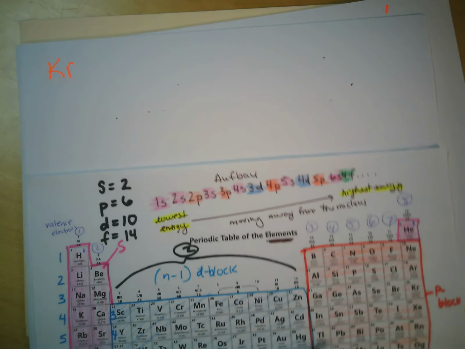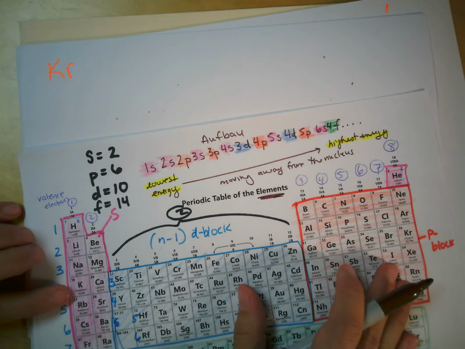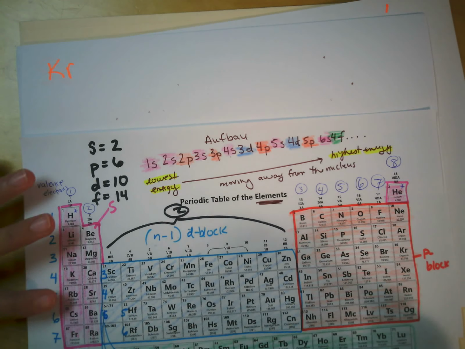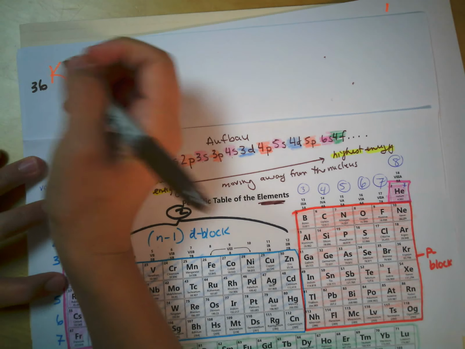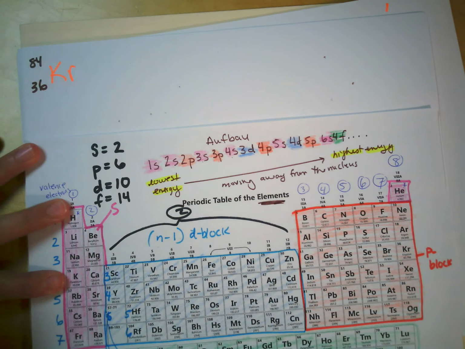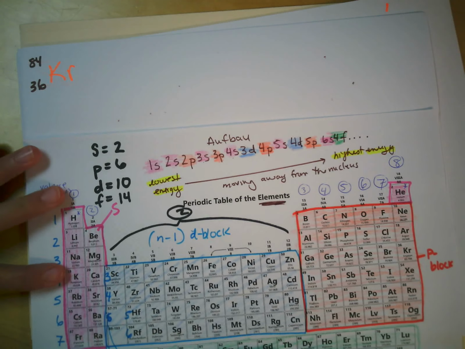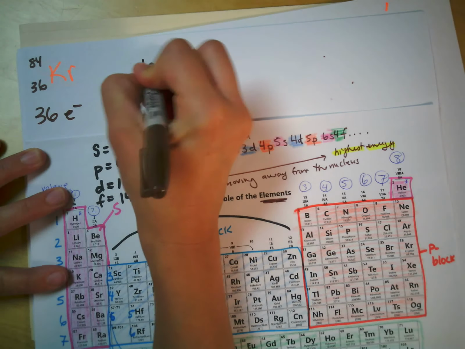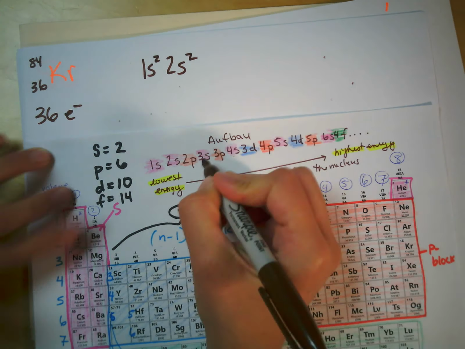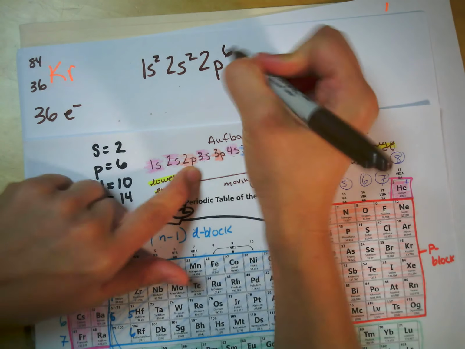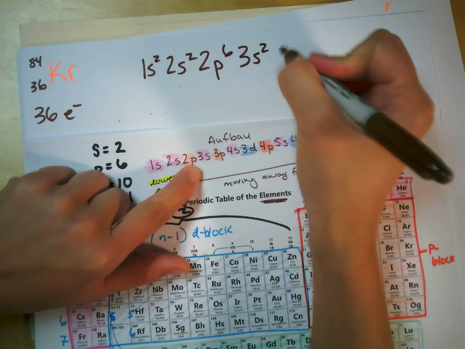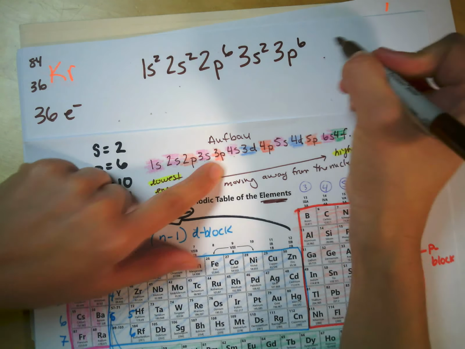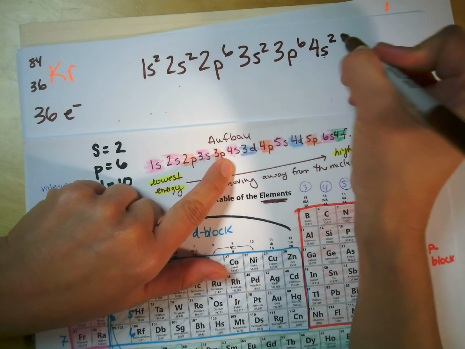All right, let's look at the next one. Krypton. Krypton is over here as a noble gas. It has 36 protons and 84 as the mass number, the protons plus the neutrons. So we can go ahead and write these out. It's going to have 36 electrons, 1s2, 2s2, 2p, p can have 6, 3s2, 3p, what will this be? 6, 4s2, let's see where we're at.